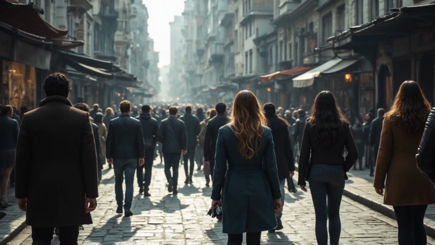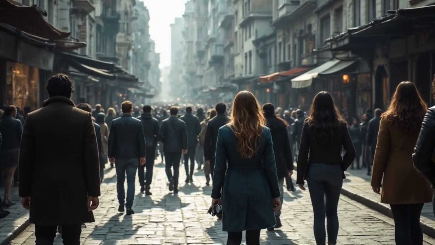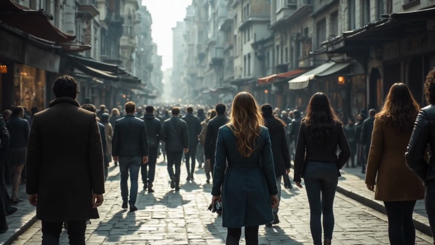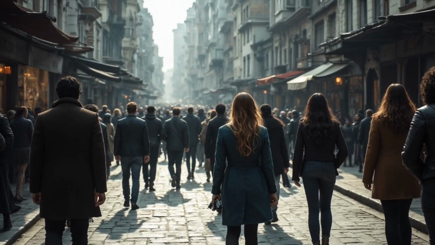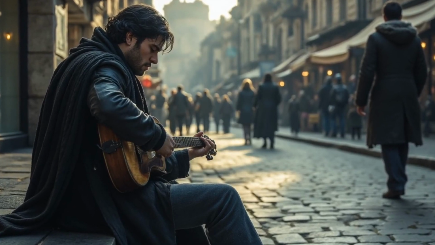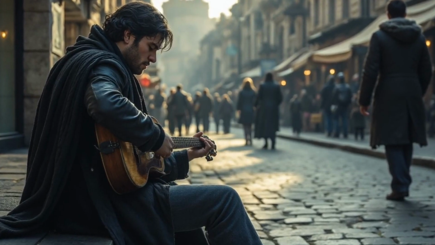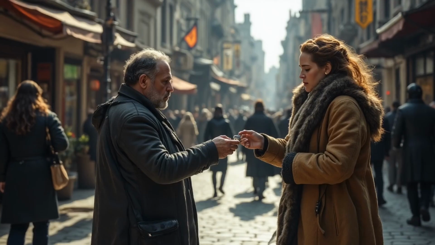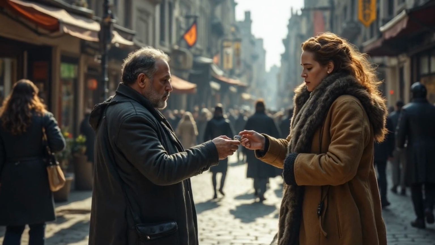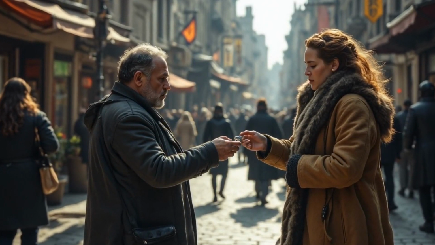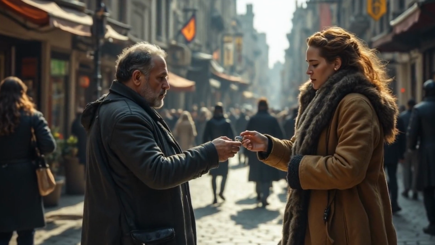A surging river of souls flows through the city's veins, each lost in solitude yet subtly interwoven, as a symphony of shared humanity unfolds. Fleeting glances and hushed echoes of empathy spark connections within the urban sprawl, as a street musician's melancholic tune weaves its way through the crowd. A ripple of kindness spreads, altering destinies in unseen ways, as the city pulses with hidden connections and untold stories.